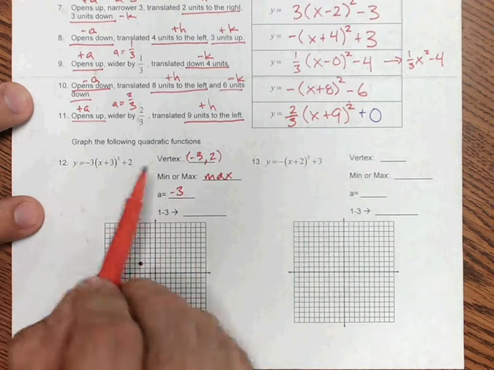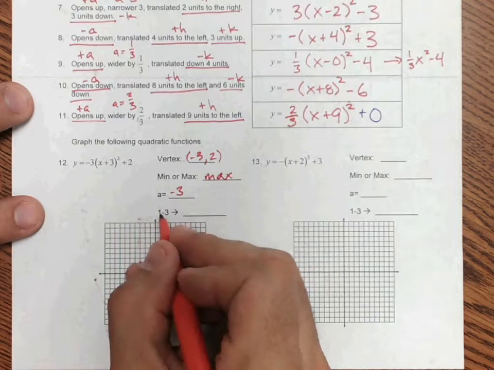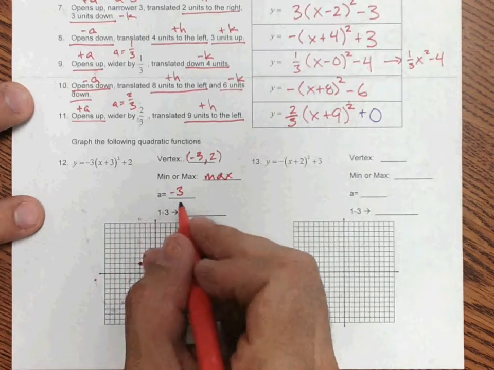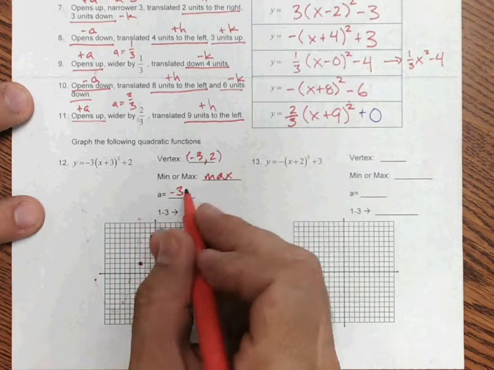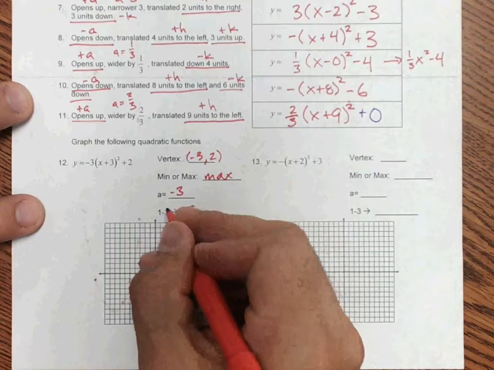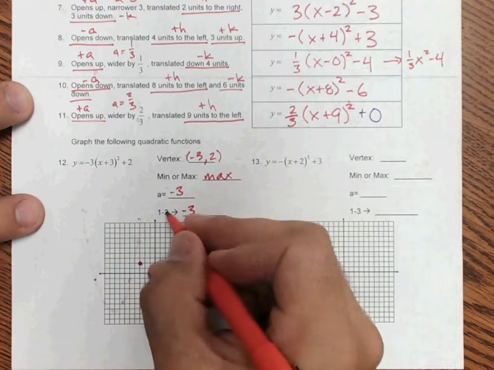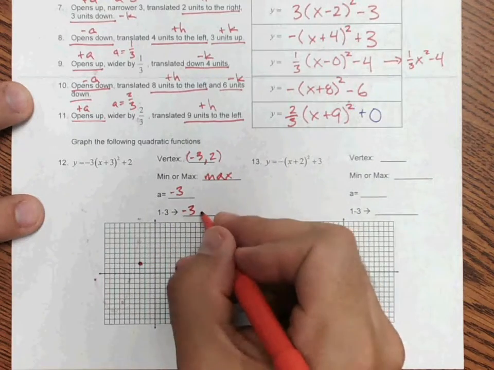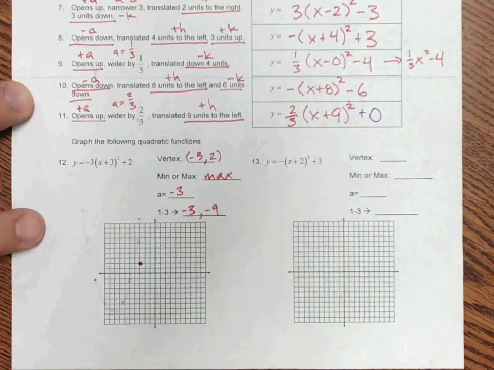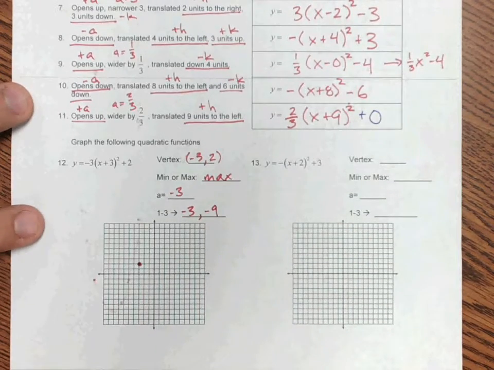Now, because a is -3, my normal up 1 over 1, up 1 over 3 is going to change by a factor of 3. So I multiply this, it's going to be down 1, 1 times -3, 3 times -3 would be then down 9. Okay? That's what happens.